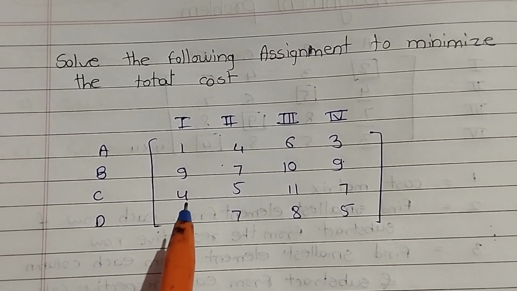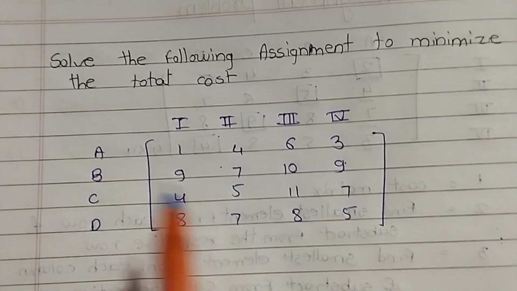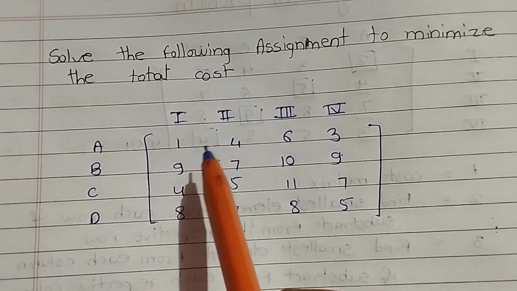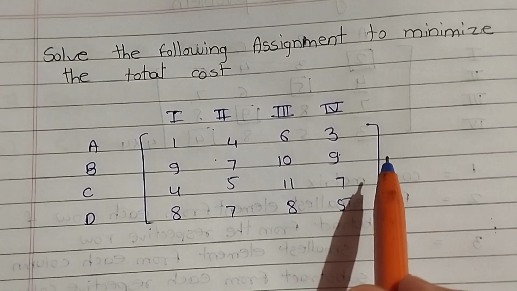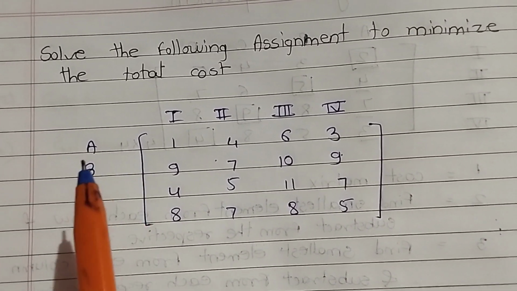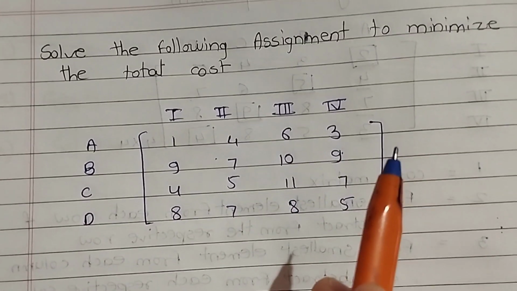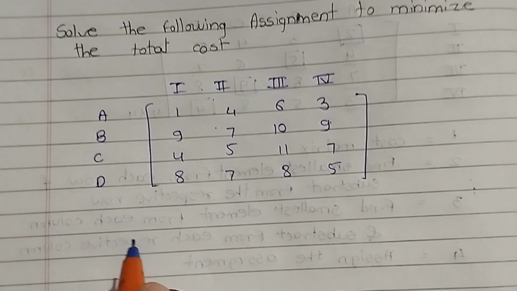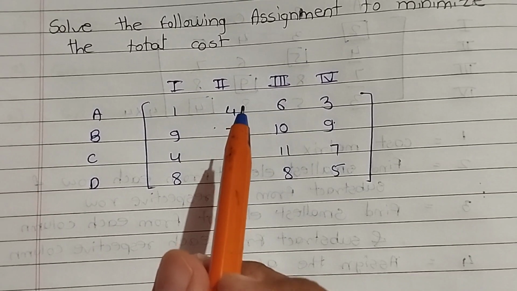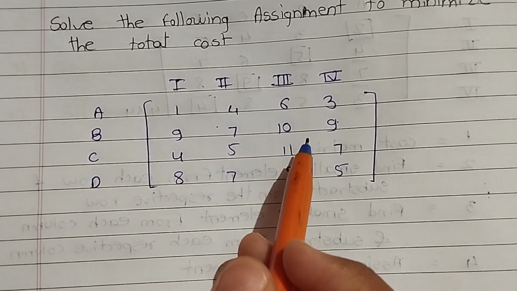So in this example, solve the following assignment to minimize the total cost. Let's suppose A, B, C, D are the items, and the assigned values are the cost of the item. So the target is to assign the minimum cost for each item, so we minimize the total cost. So we follow all these steps as it is. Means first find the smallest value from each row and subtract it from the respective row.